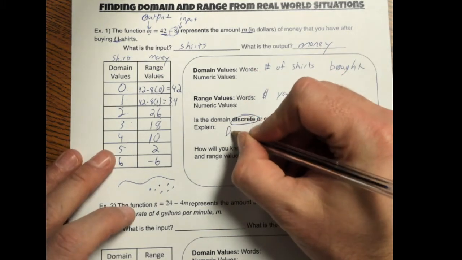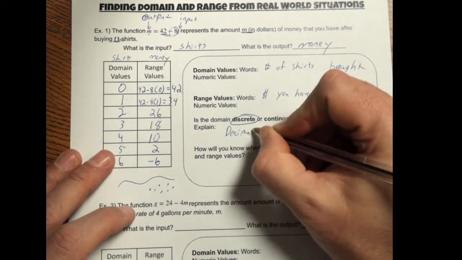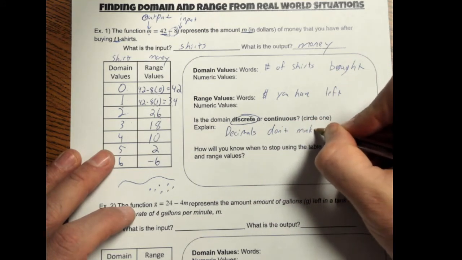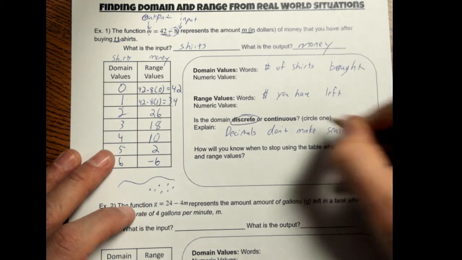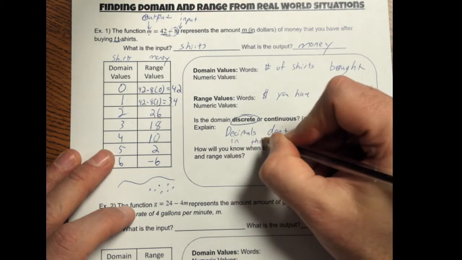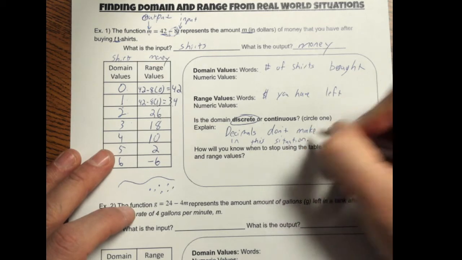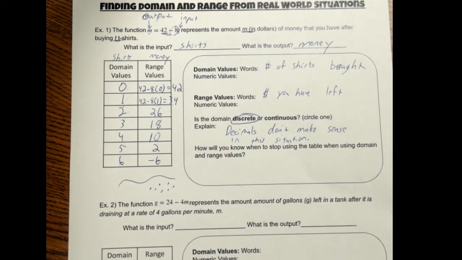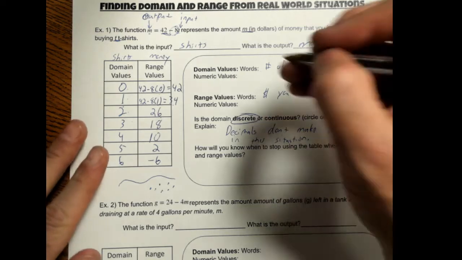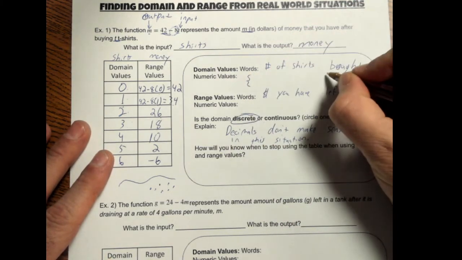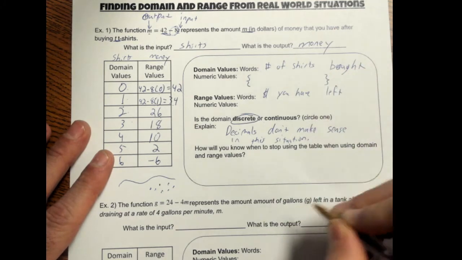And the reason why is decimals don't make sense in this situation, because you can't buy 1.5 shirts. Now, because that's discrete, I have got to list my domain and range as a list of values inside of curly braces.